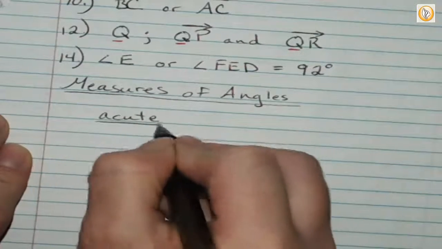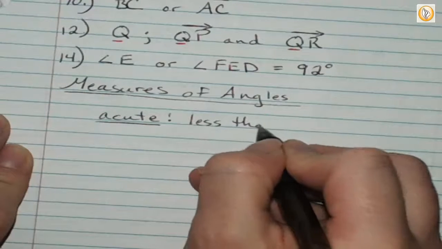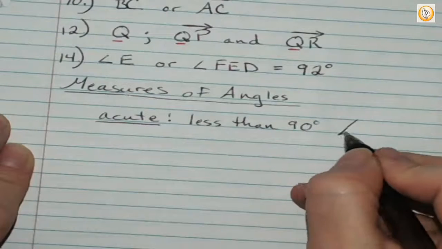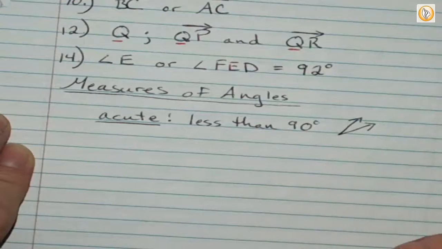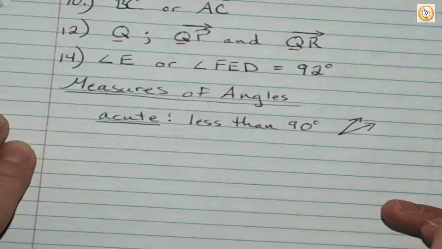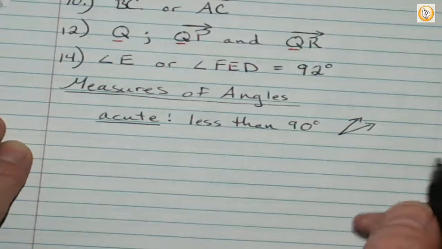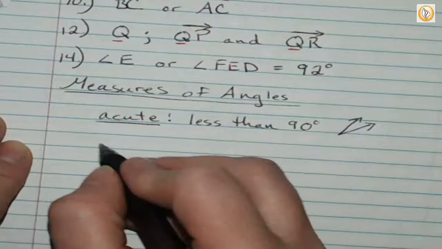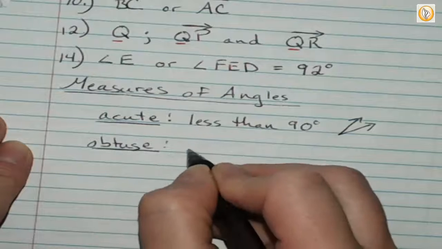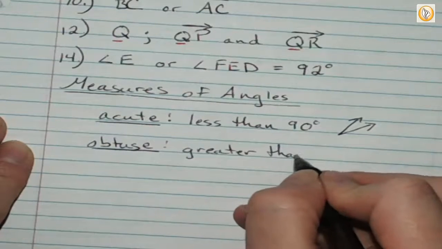Acute is less than 90 degrees. It's going to look something like that. It might even look a little bit bigger, like 89 degrees. It looks almost like a 90-degree angle, but it's not. That would still be acute. It's less than 90. Obtuse is greater than 90.